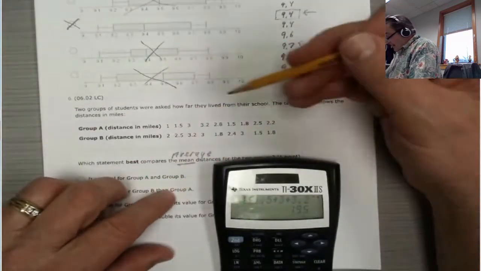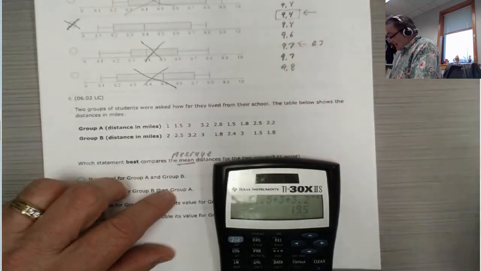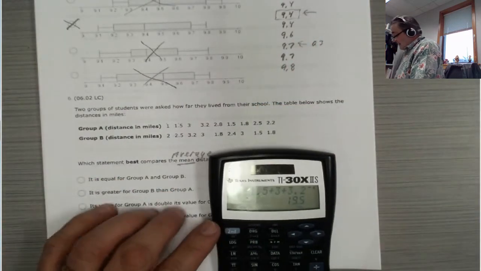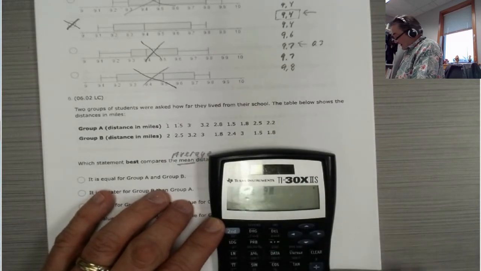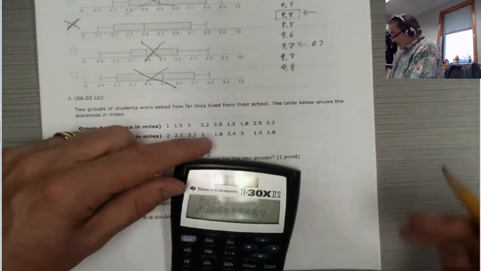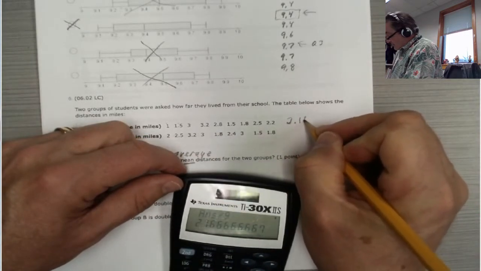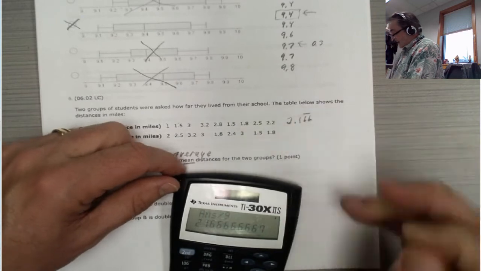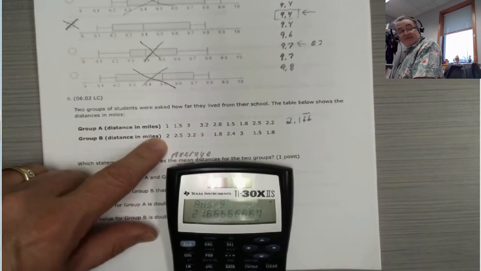And how many did we add up? 1, 2, 3, 4, 5, 6, 7, 8, 9. There were 9 pieces of data, and they added to 19.5. So divide by 9, and their mean, their average, is 2.166 repeating.